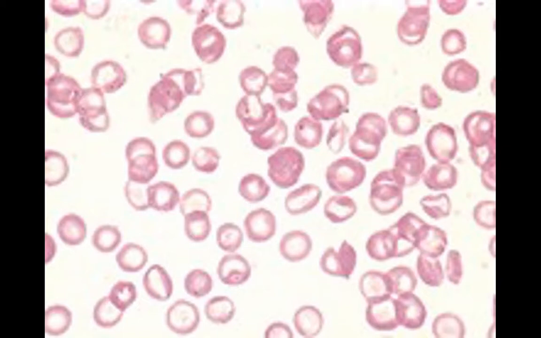What do you think these guys are? By the way, sometimes you'll see red blood cells piled on top of each other like this. I don't know if you've ever eaten the candy Rolos, these little chocolate caramels that can stack on top of each other. That happens with red blood cells.